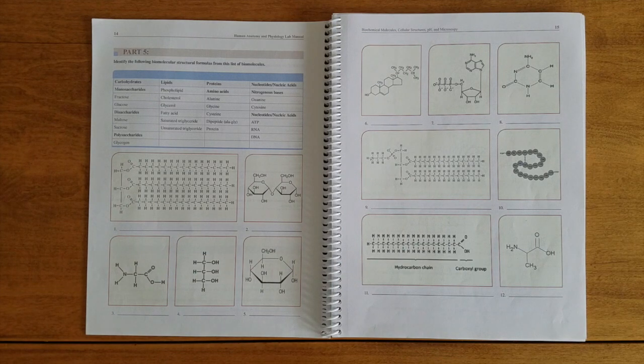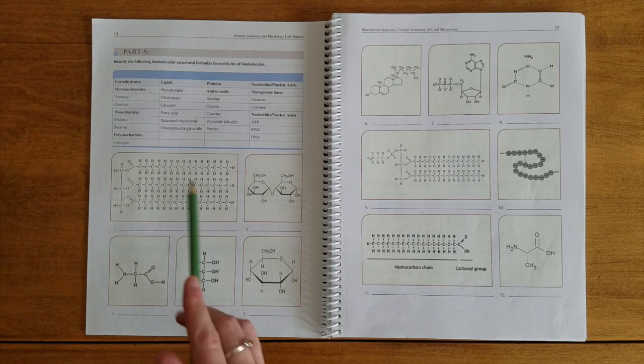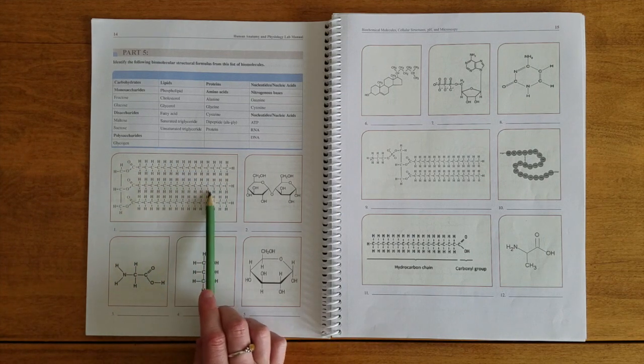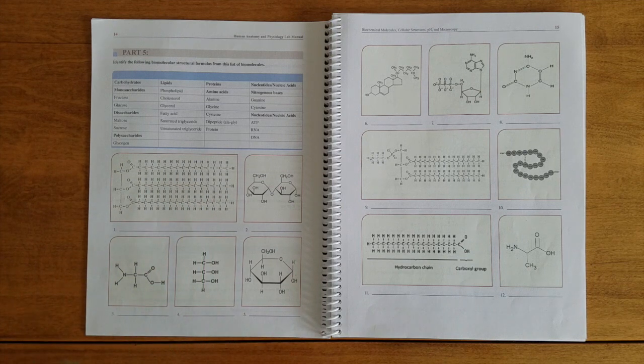So there are two different kinds of triglycerides. We have saturated and unsaturated. This one over here was an example of a saturated triglyceride. By saturated, we mean that the carbons in the fatty acid tails here are saturated or completely full with the maximum number of hydrogens.